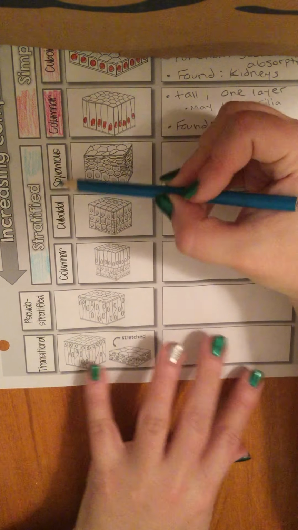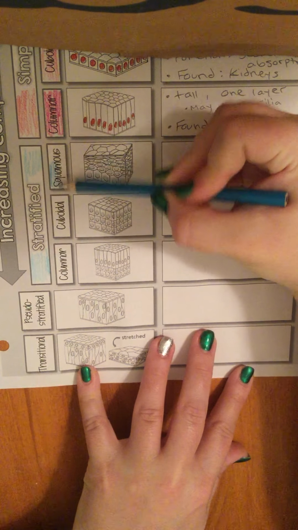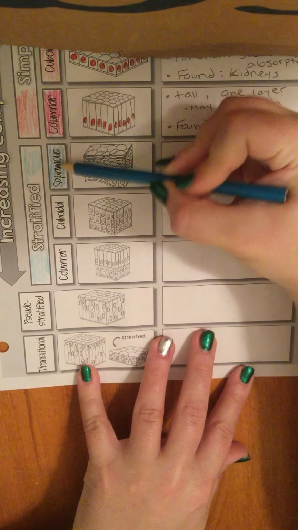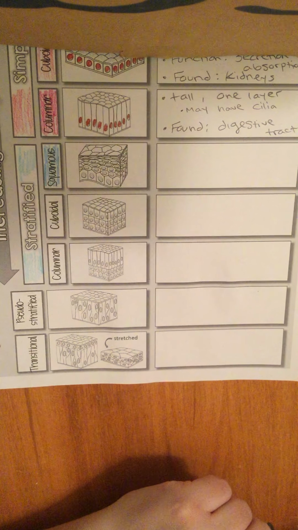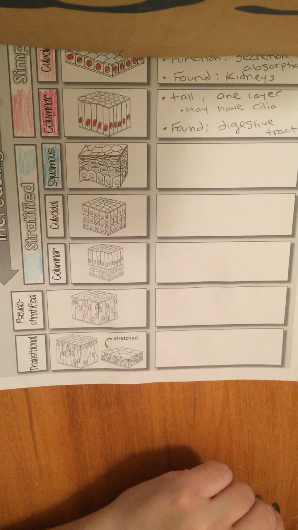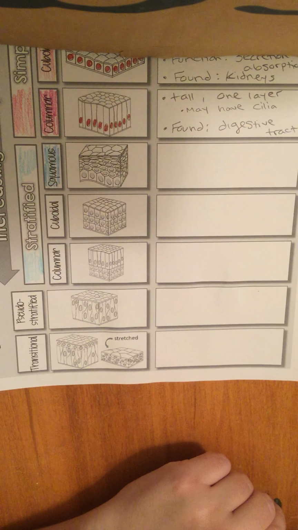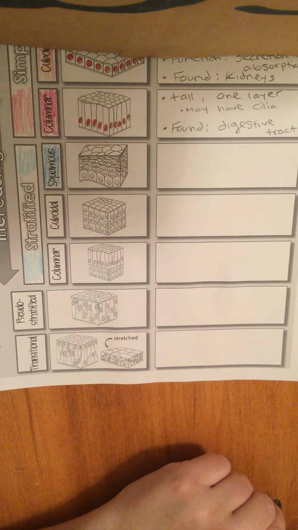And in stratified, we also can see those nuclei. We have stratified squamous, which is the one that we are normally going to see in anatomy, so that's the one I'm going to color. Cuboidal and columnar do exist, but they're pretty rare for humans, so we will write something over here, but I'm not going to color it. And you can go ahead and color in the nuclei too if you like.